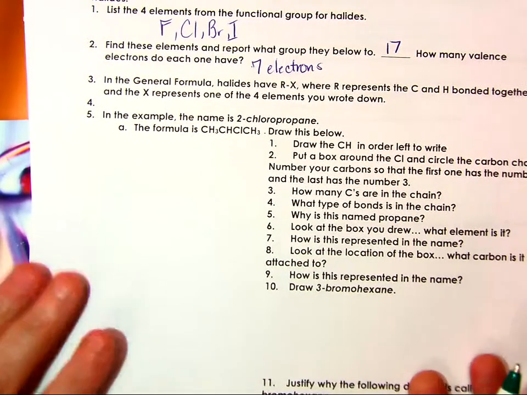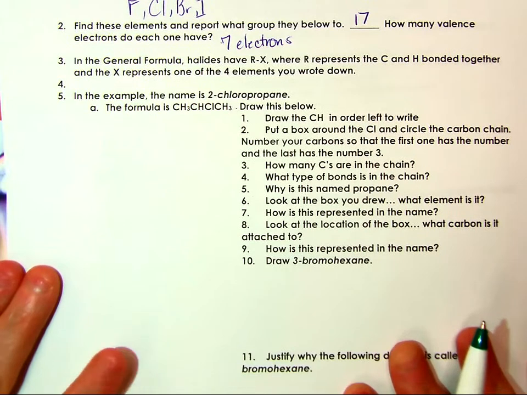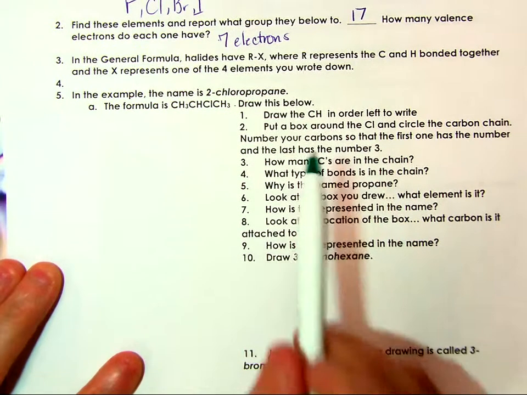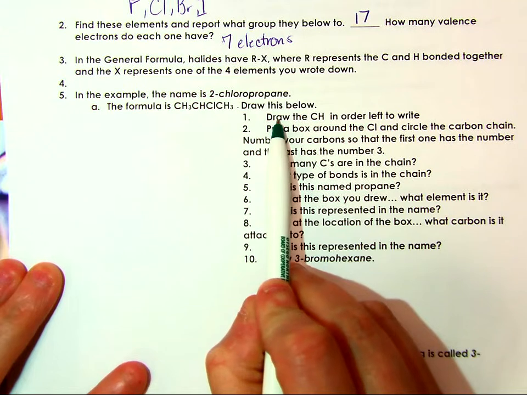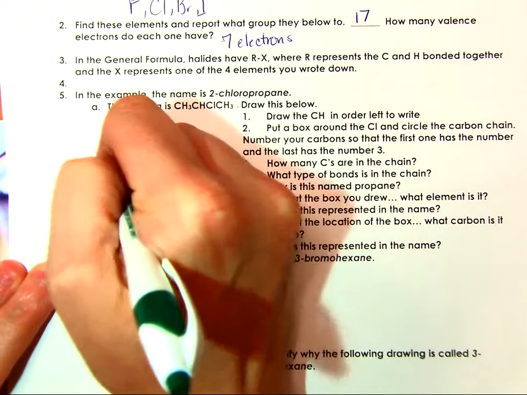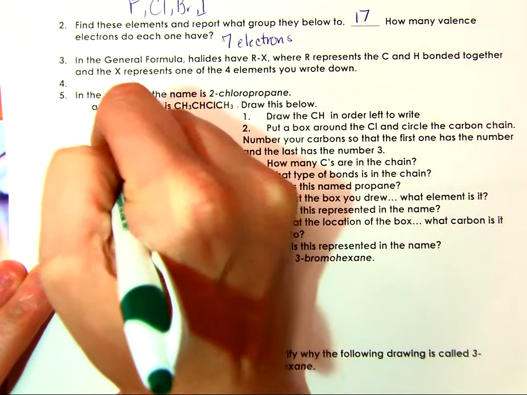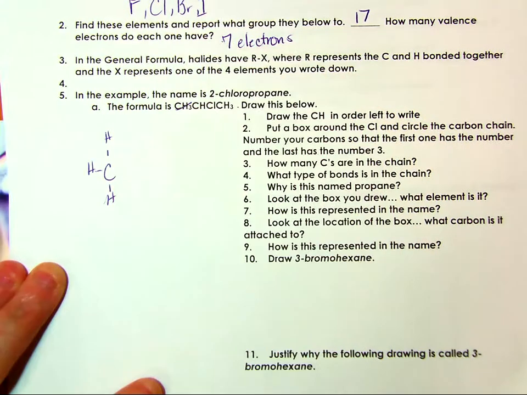Okay. So you need to be able to draw, if not name, these formulas. So let's do that. The first thing you do is you draw the carbon-hydrogen chain in order from the left to the right. So we have C with 3 H's. Check.